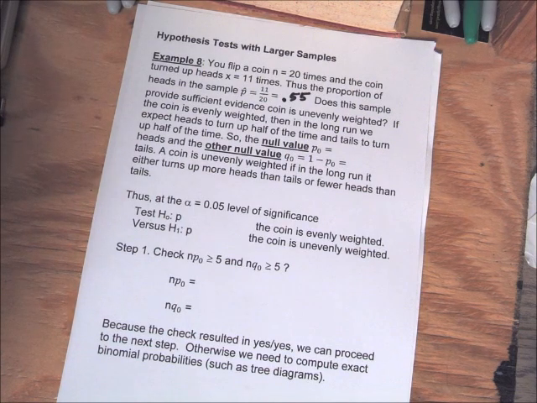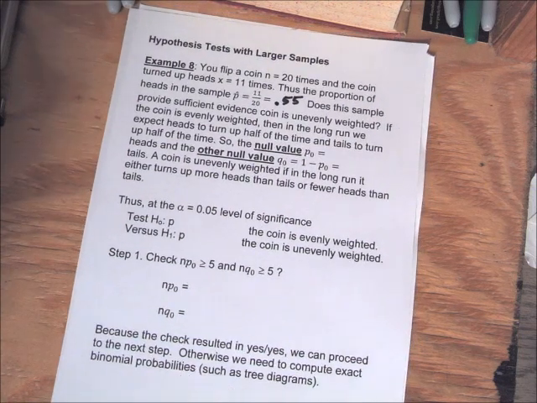So there are slightly more heads than tails, but that could have happened just by chance, even if the coin is evenly weighted. So we want to do some hypothesis testing and compute some probabilities here. For this purpose, we need the null value, which is the proportion of heads we would expect in the long run if the coin is evenly weighted.